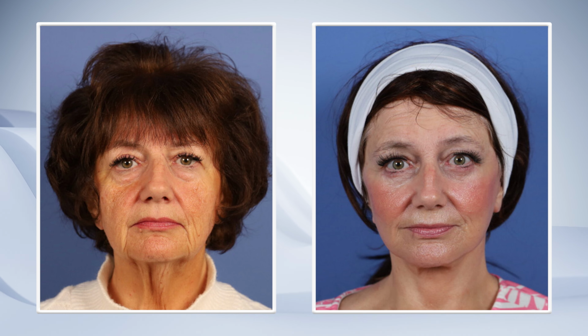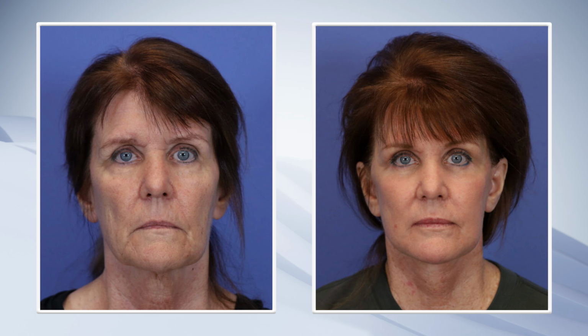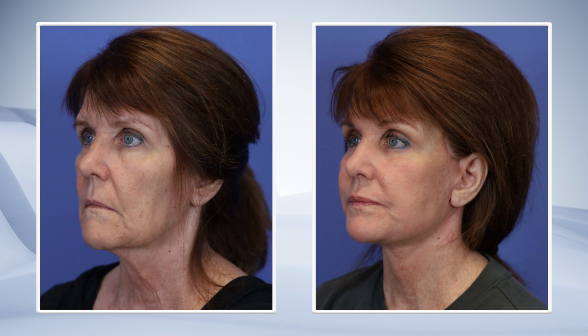So look very closely at before and after pictures and make sure that you can see some movement in the midface. Now, it shouldn't be unnatural. It shouldn't be so tight that it effaces or completely flattens the nasolabial fold, but you should definitely see motion and movement in the midface. And that is one of the biggest benefits of a deep plane facelift over other types of facelifts.